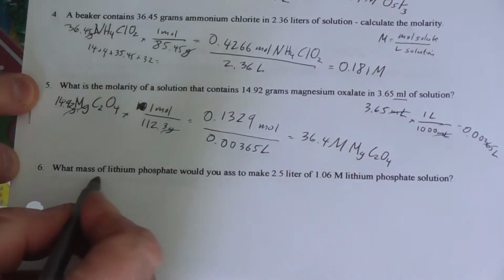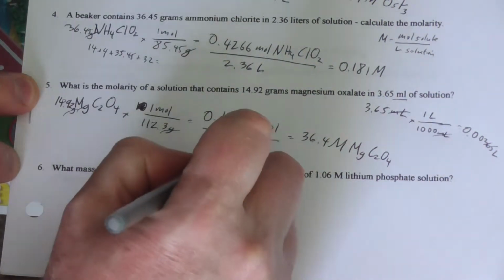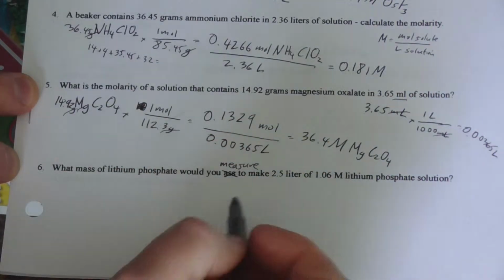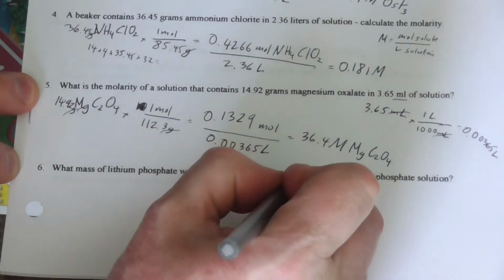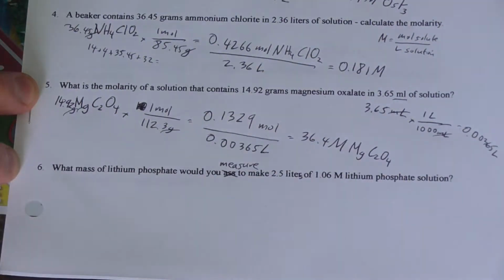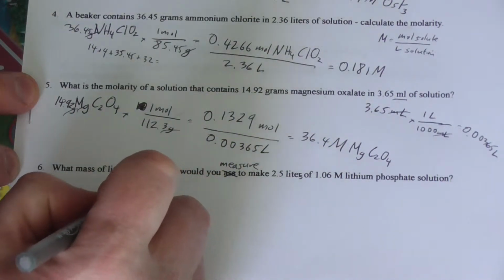Now, what mass of lithium phosphate would you, we'll get rid of that word there, we'll say measure to make 2.5 liters of 0.16 molar lithium phosphate. So now in this case, we're working a little bit backwards.